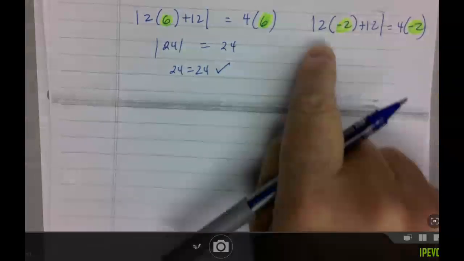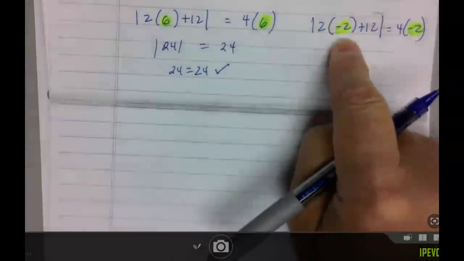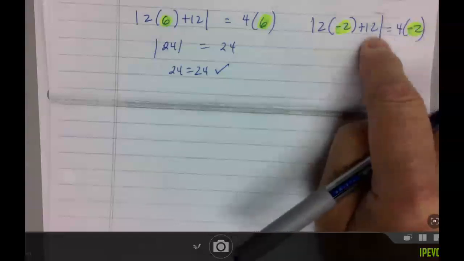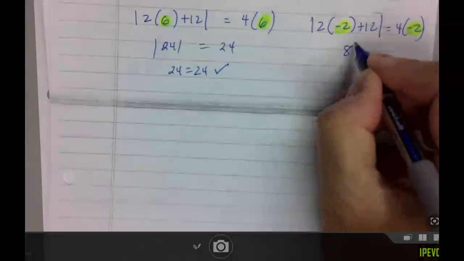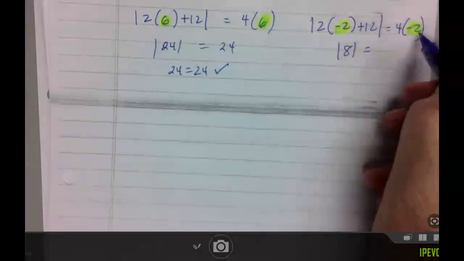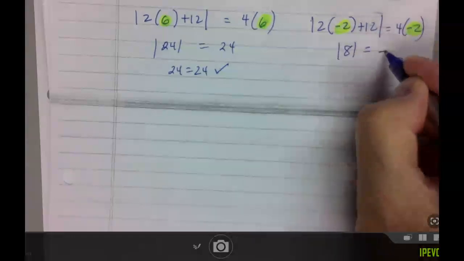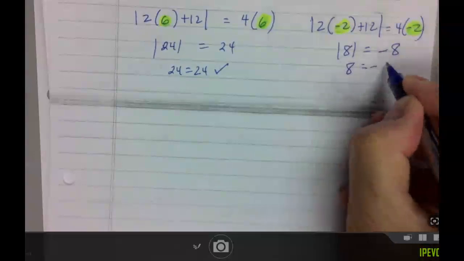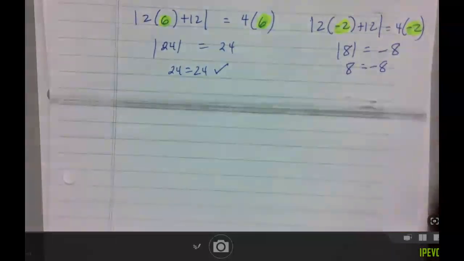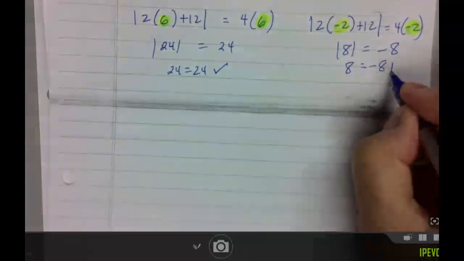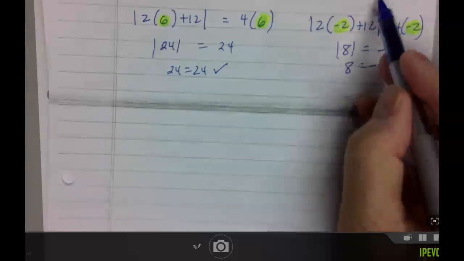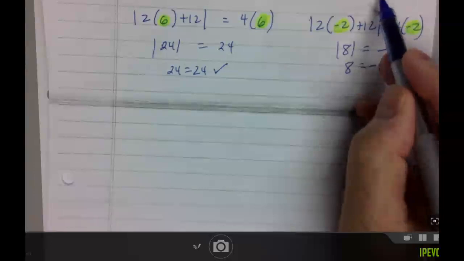Okay. 2 times negative 2 is negative 4, plus 12 would be 8, correct? 4 times negative 2 is what? Negative 8. What's the absolute value of 8? 8. Does 8 equal negative 8? No, that is a false statement, isn't it? So x equals negative 2 is not a solution.